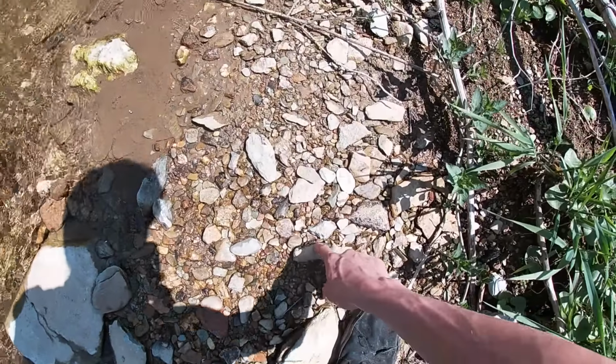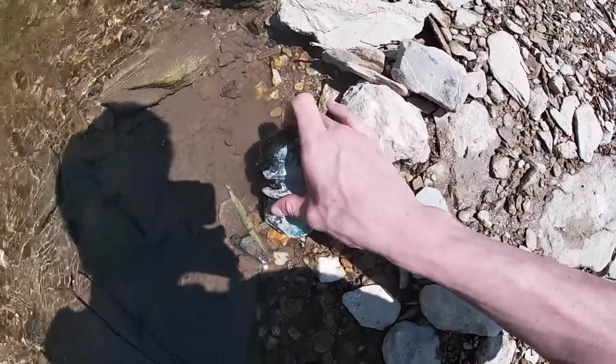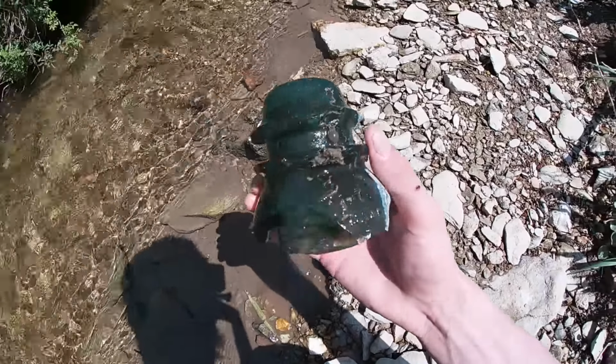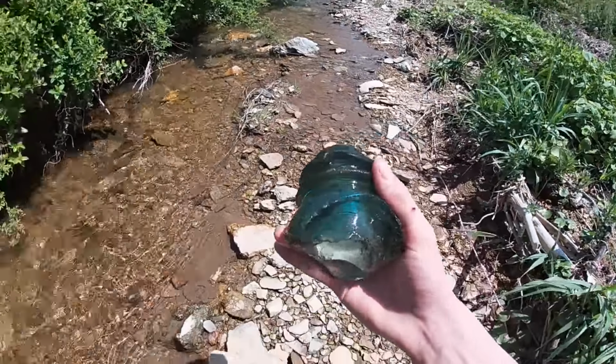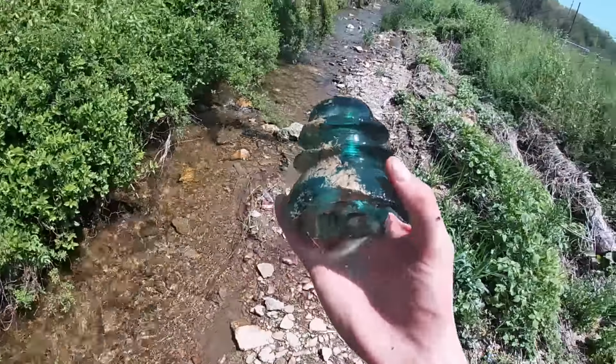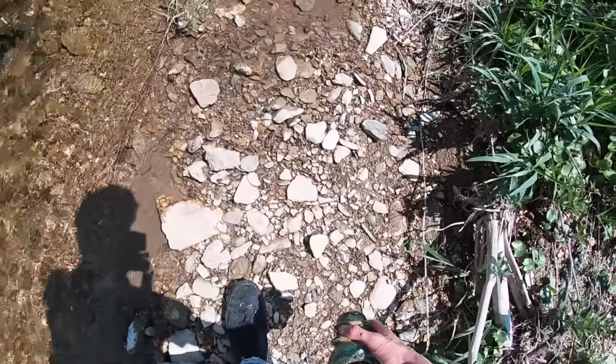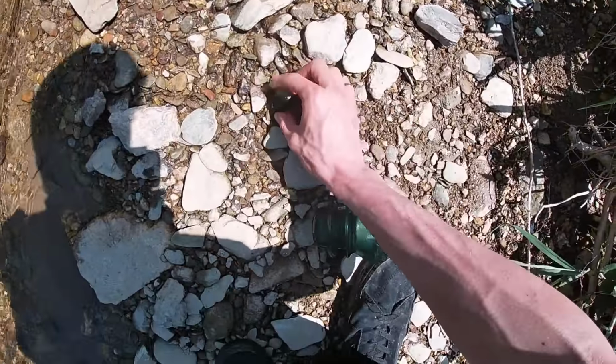I have weird material around here, so you guys will definitely... Oh, there's an insulator. Look at that. Oh my goodness, that's pretty. Bright green, blue, aqua. I don't know what they call that. It's one of my first insulators, actually. All right, well, those are things that happen in creeks. Random stuff just washes down.